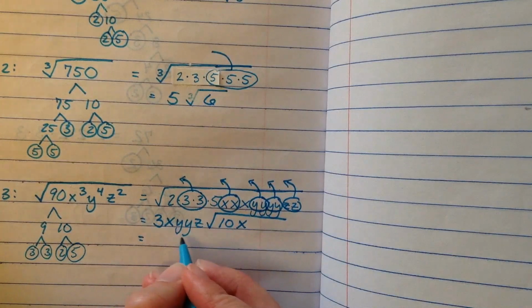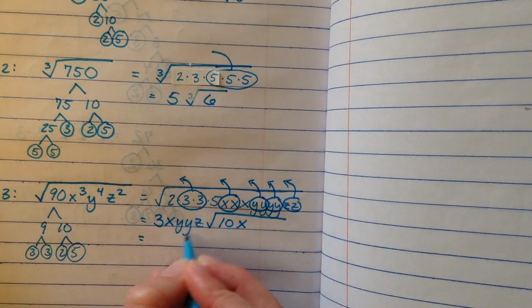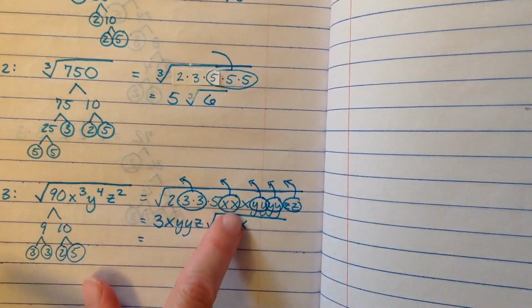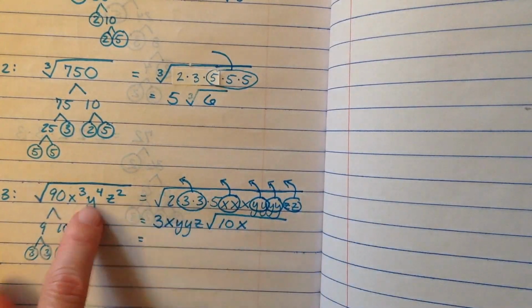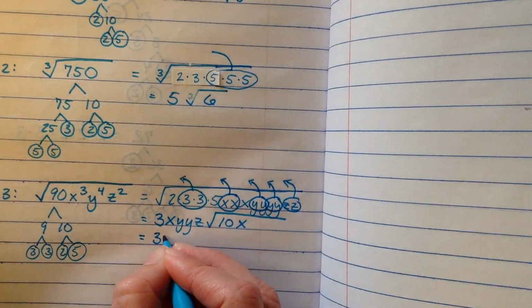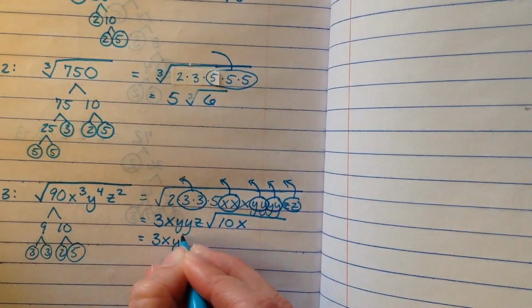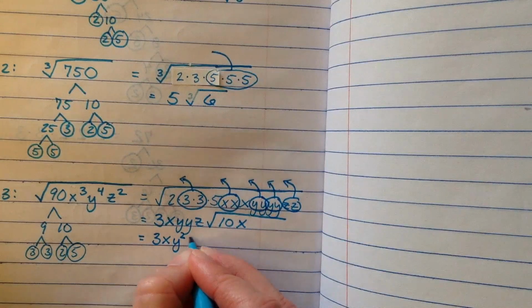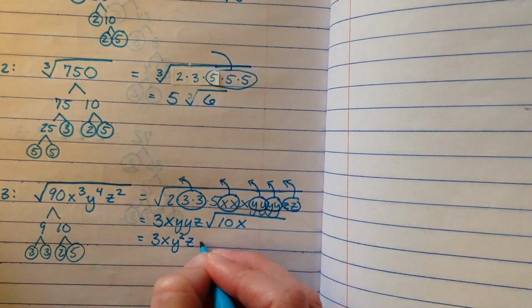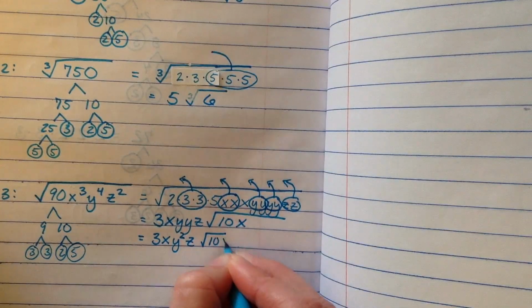And the only thing left to clean up is, what is y times y? Well, think about how we wrote y to the 4th as y times y times y times y in the beginning. We can actually clean this up a little bit, and this is going to be 3 times x y squared, because exponents are just a quick way of writing repeated multiplication, z, and then square root of 10x.